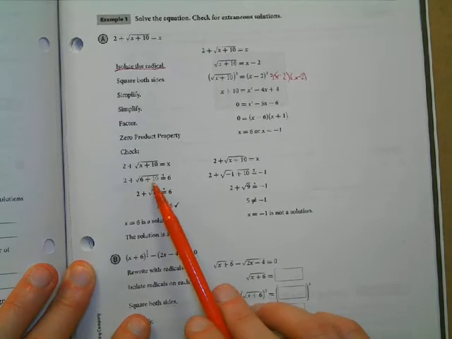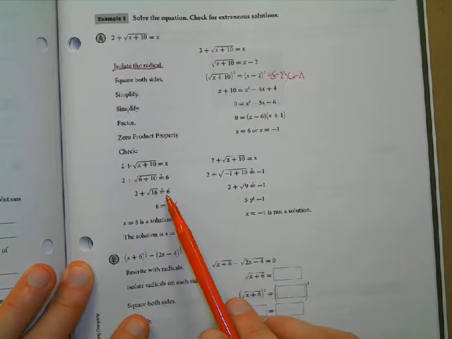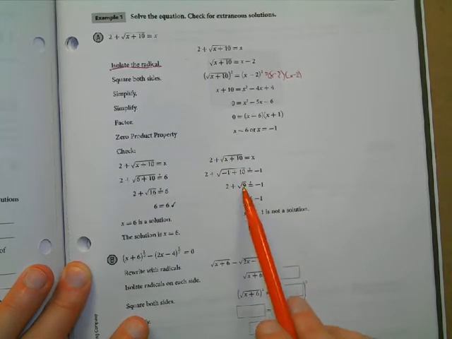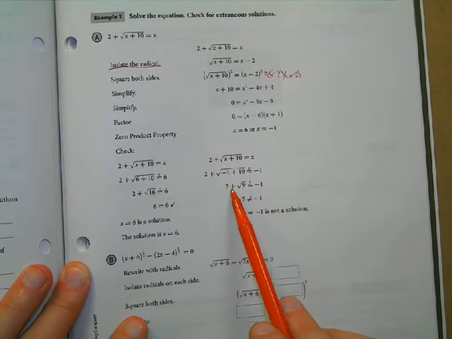So you have to check here. I know teachers, probably since you first learned how to solve equations, have told you, make sure you plug it back in to check. And you guys were like, yeah, we'll check, but you never really do.